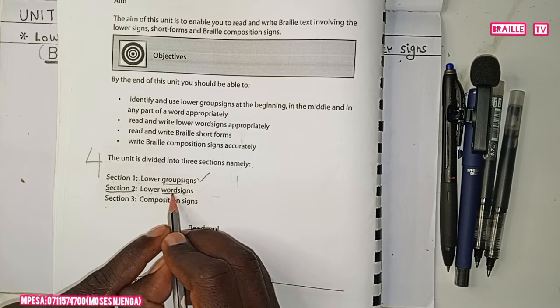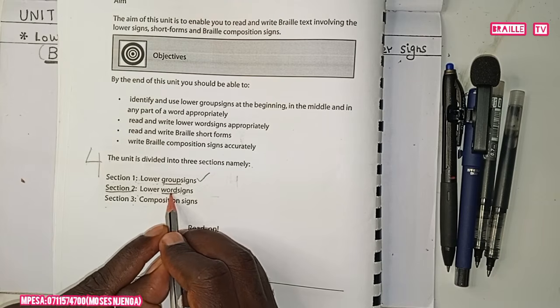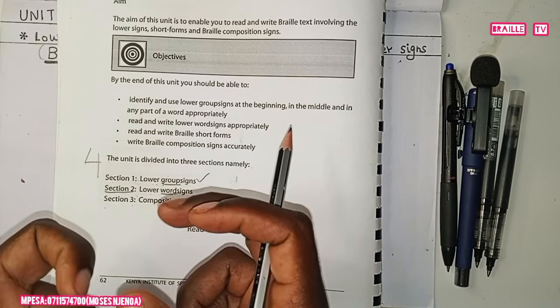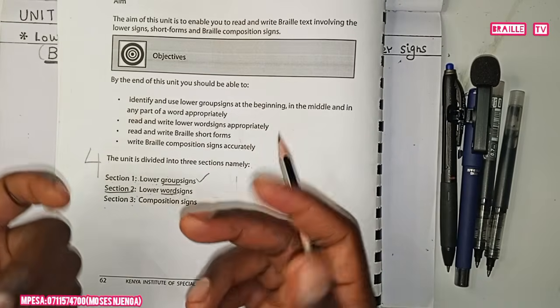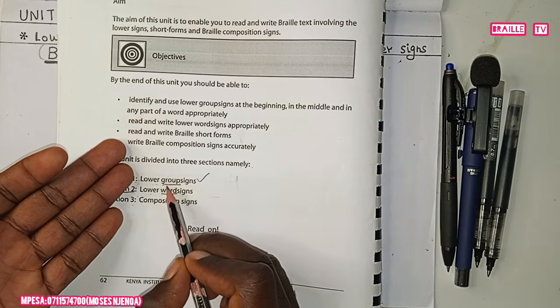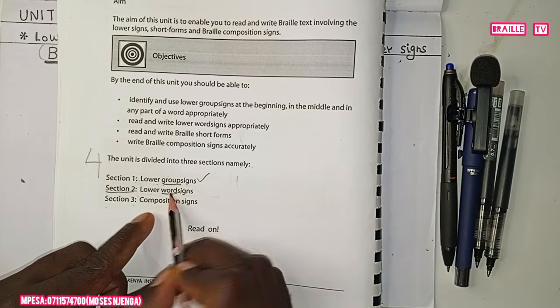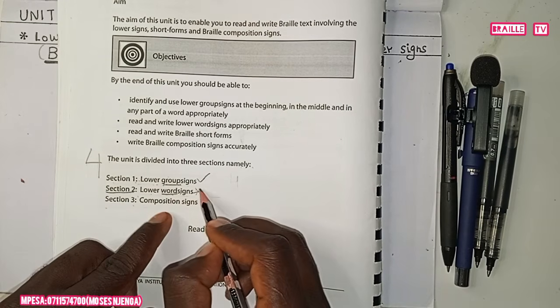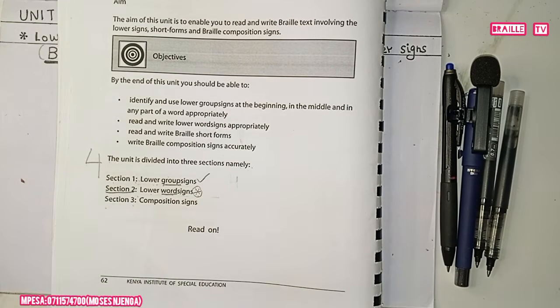Remember, here we were looking at lower group signs, but section 2 is talking about word signs. These are two different things. Remember, when we started looking at word signs and group signs, I gave you a definition of the difference between group sign and word sign. So we are in section 2, and we are going to start looking at it. Okay, now let us start.